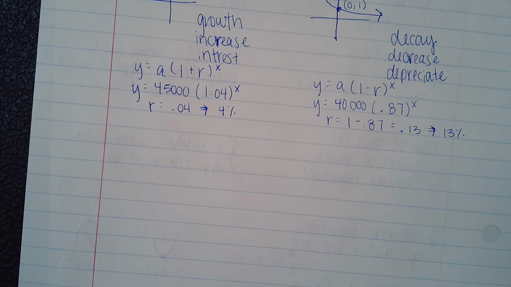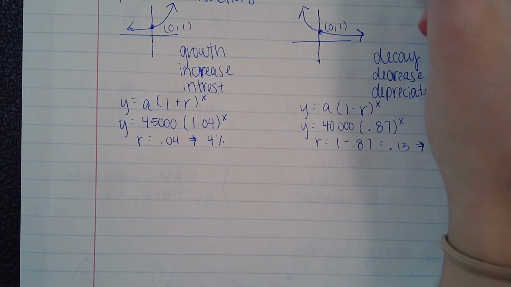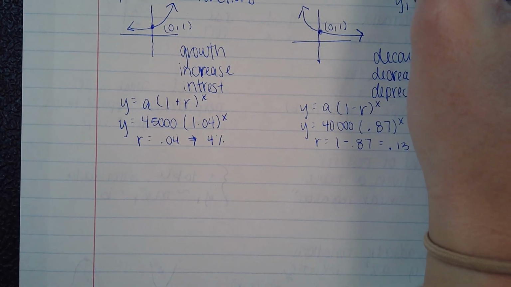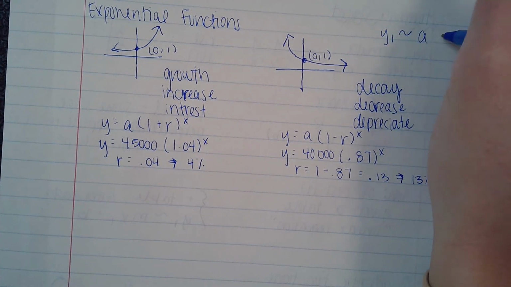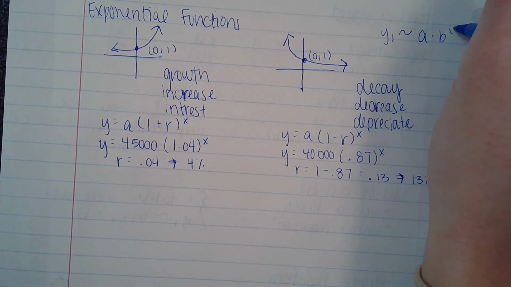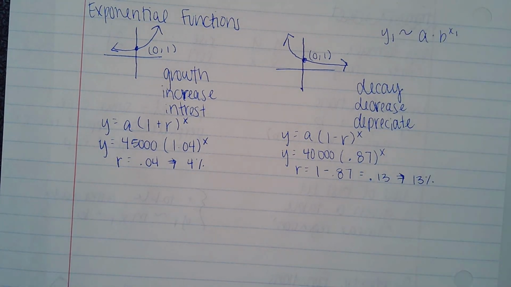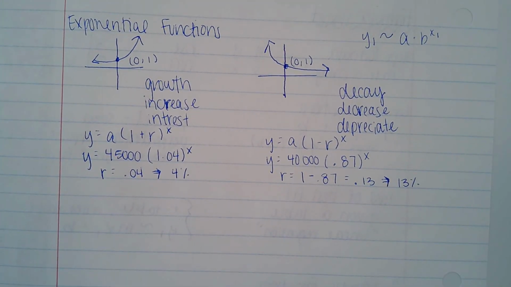You may have to run regression in Desmos again, so I want to write down our general formula for that. So it would be y1, the squiggle instead of your equal sign, a times b to the x1. And they'll give you those a and b values. So if you had to get a model for a table, that's what you would type in Desmos, like we did for linear regression. But instead of typing y equals mx plus b, that's what you would type instead. Are we okay with all that stuff? Yes, no, maybe? All right.